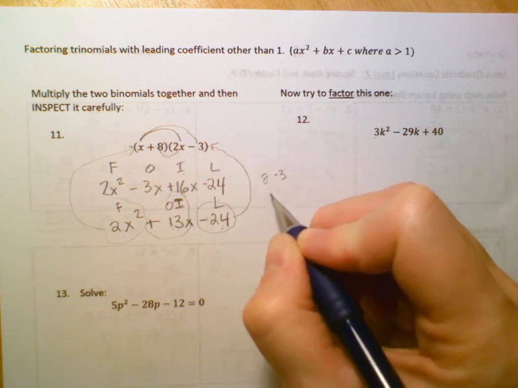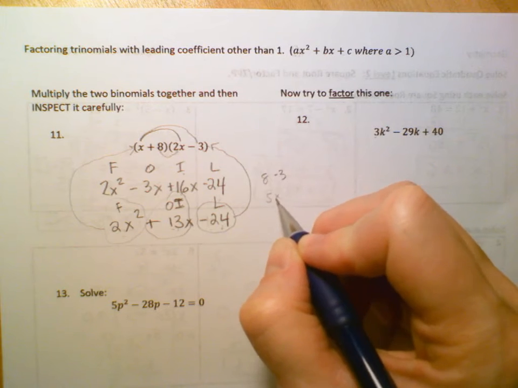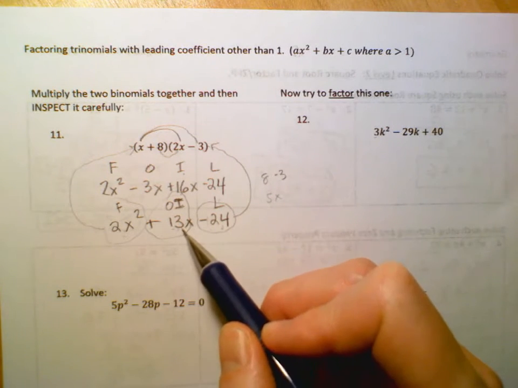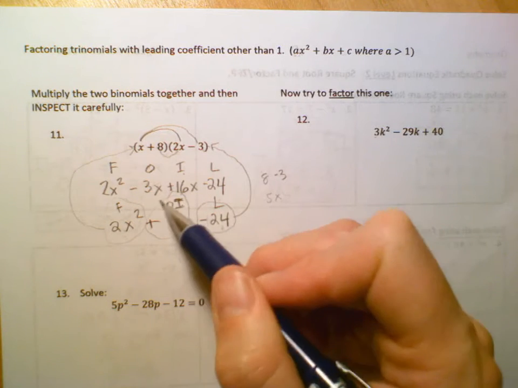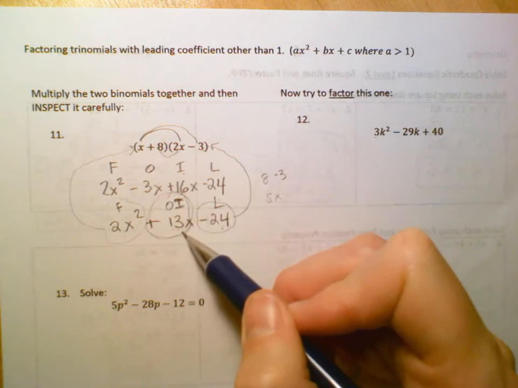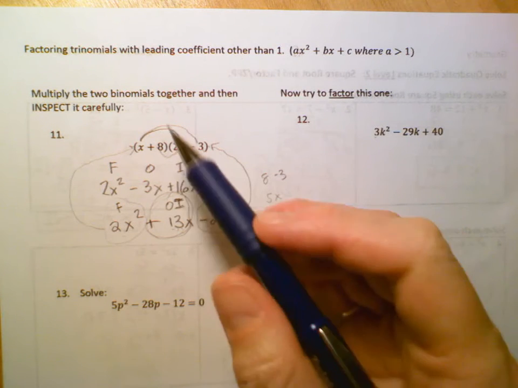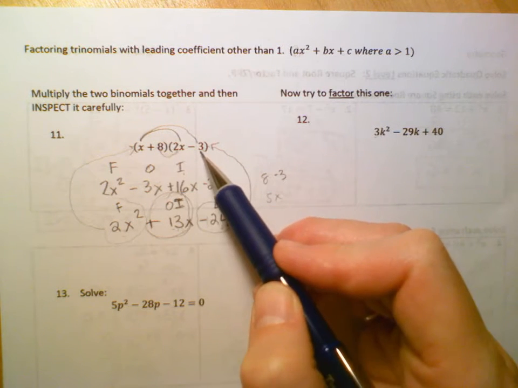Those add to make 5. If I was going to use my old method, they don't add to make a 13. So this middle term is really no longer helpful for choosing what my two numbers are going to be when I'm trying to factor.